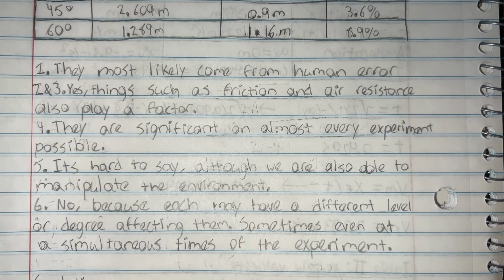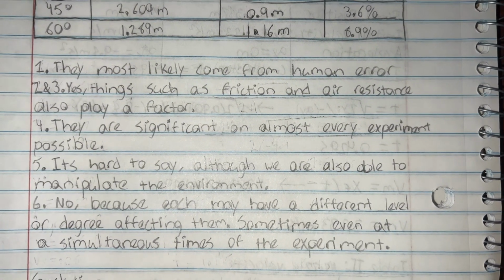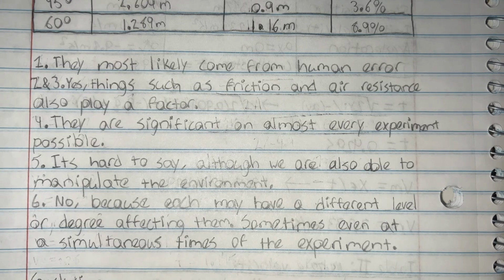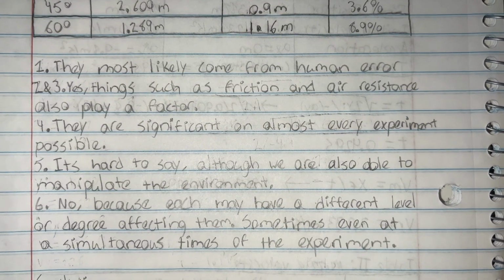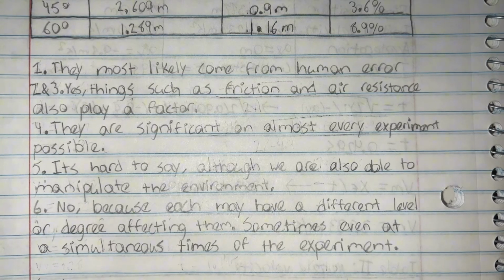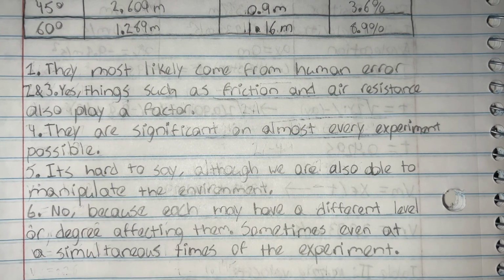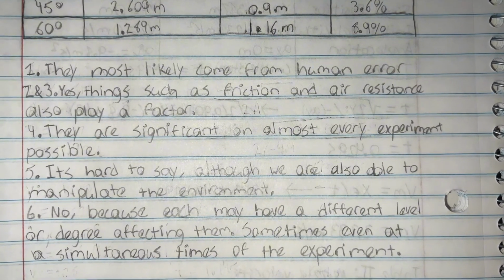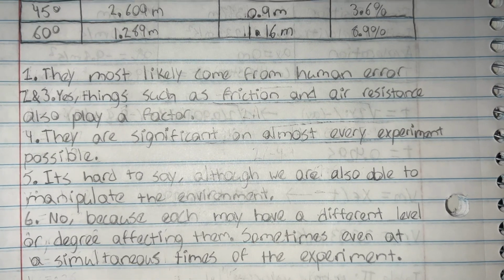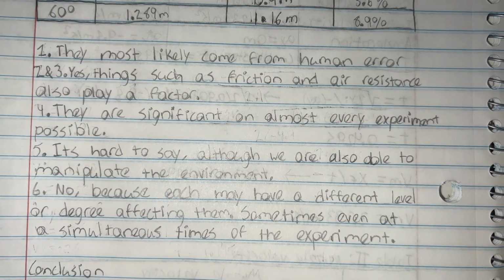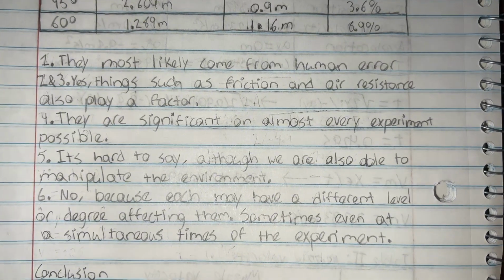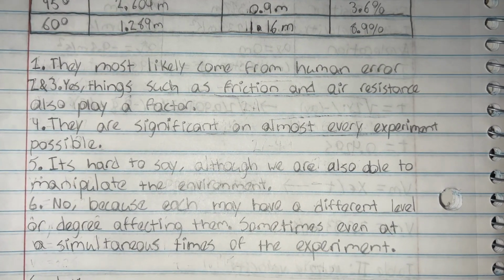And now we're going to have a combination of questions. Question 2 says, do you think there are factors affecting our experiment that are not considered in the formula we are using, and which ones? Me and my team said yes, there are factors that affect our experiment that we don't consider in the formula. Obviously, we want them to be negligible since we are barely starting out in physics, this is Physics 1.